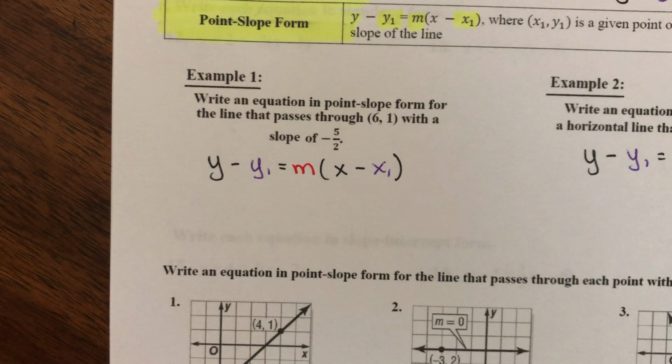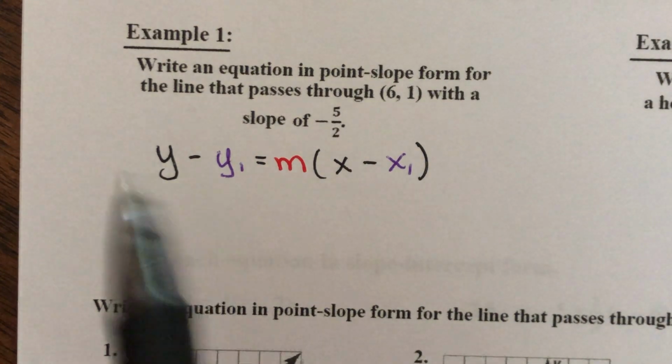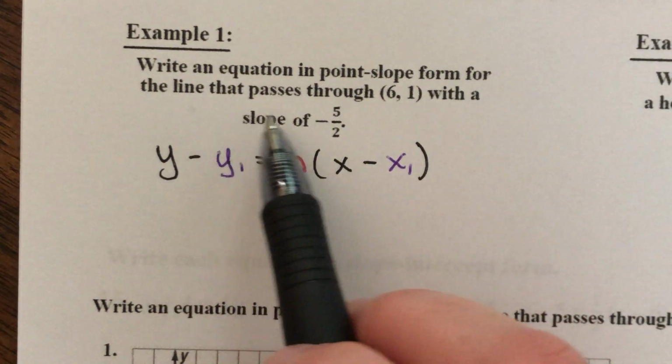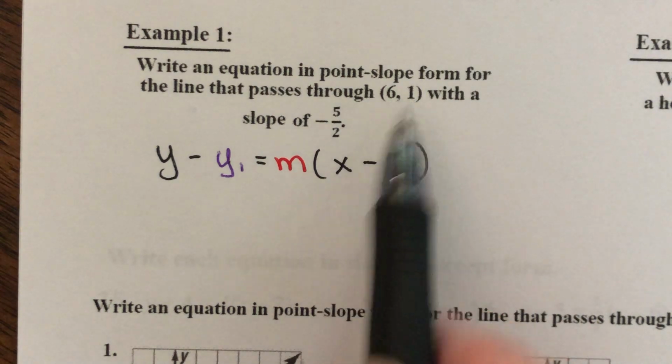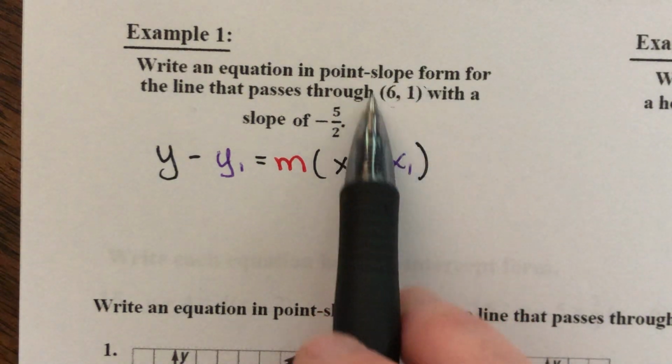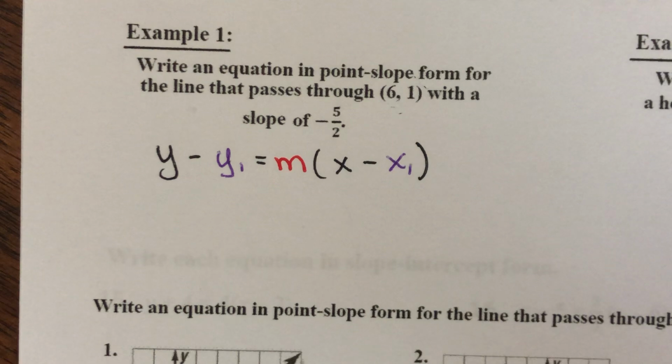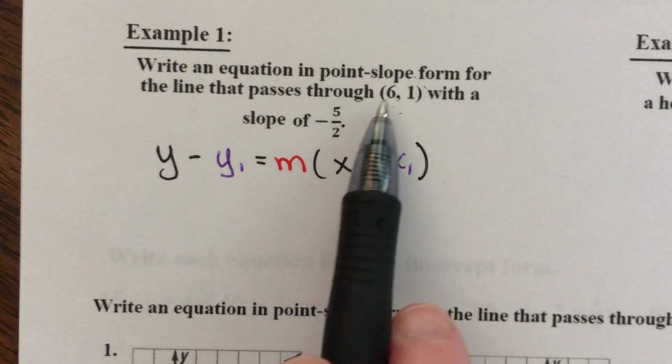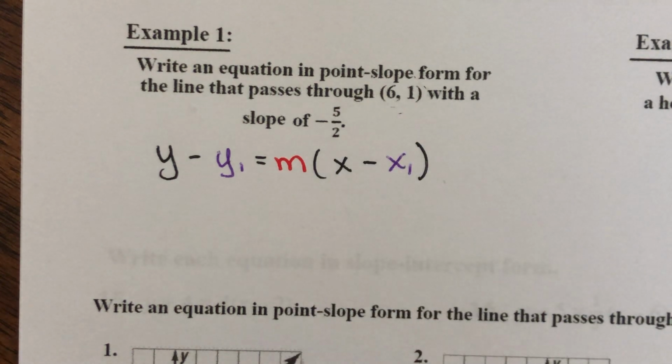Here in this first little guy, I'll zoom in, we have: write the equation in point-slope form for the line that passes through (6, 1). So that's a point on our line, and the slope of -5 over 2. So literally all we're doing is rewriting this equation, plugging these numbers in. There is no math involved, right?